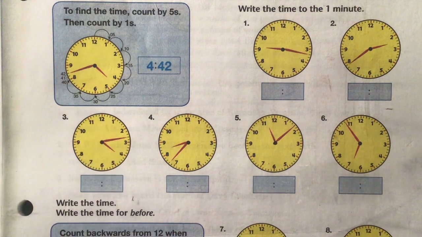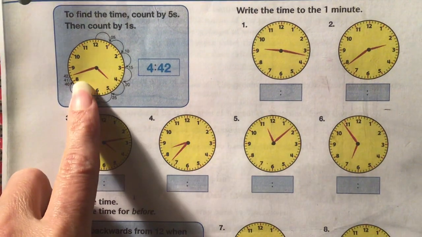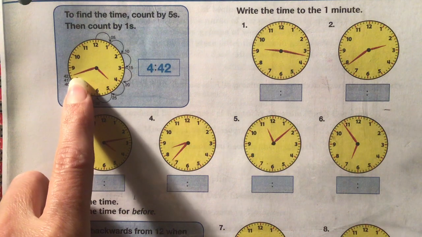Let's look here at the blue box. It says to find the time, count by fives, then count by ones. Last year and in our previous lesson, we were just telling time, counting by five to the 5 minute. Today we're being more precise and doing it to the minute. So it's no longer going to perfectly fall on the big numbers where we would just multiply by 5 or count by fives to get there. Now we're going to count by fives till we get to the big number, and then we count by ones.